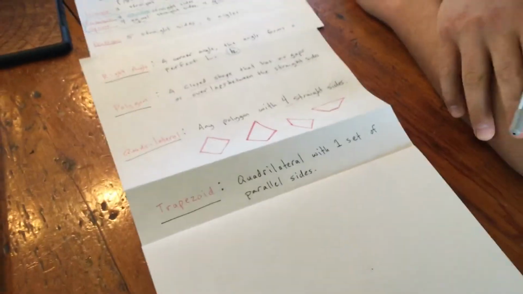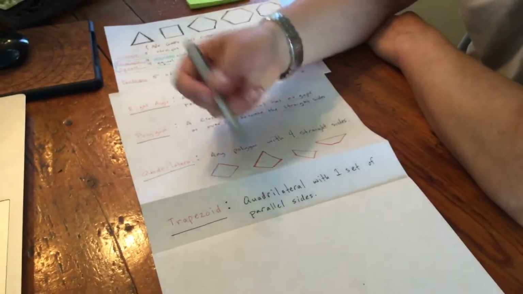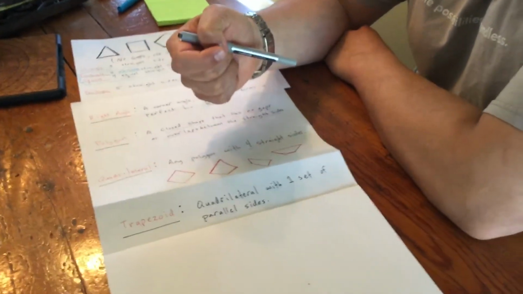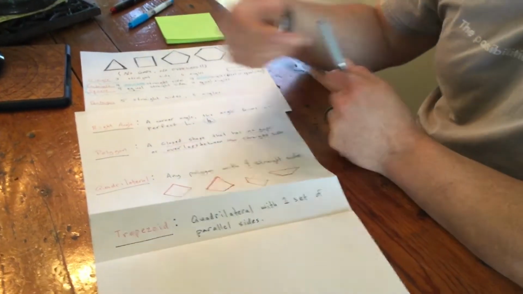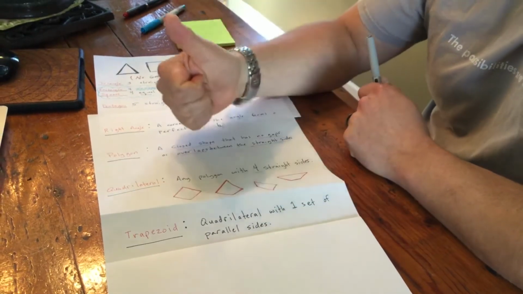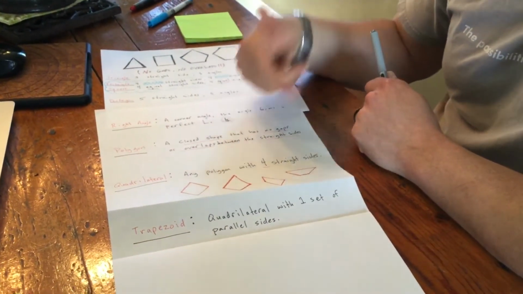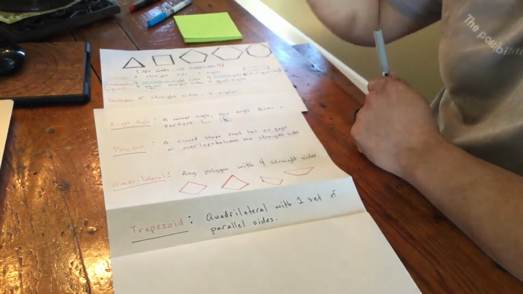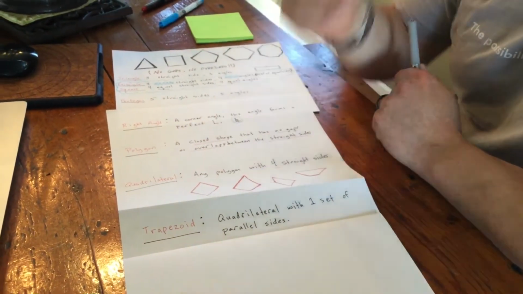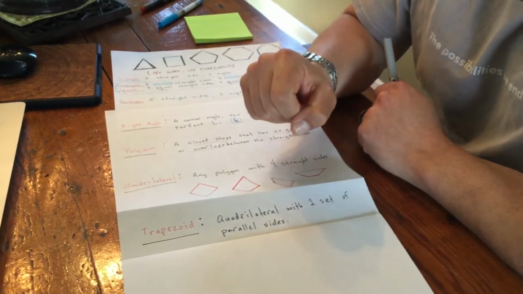Some more terms we're going to learn. Trapezoid. What is a trapezoid? Well, a trapezoid is a quadrilateral with one set of parallel sides. So a trapezoid has to have a closed shape, because it's a polygon, no gaps, no overlaps, has to have all straight sides, and it has to only have 4 sides, and one set of those sides must be parallel.